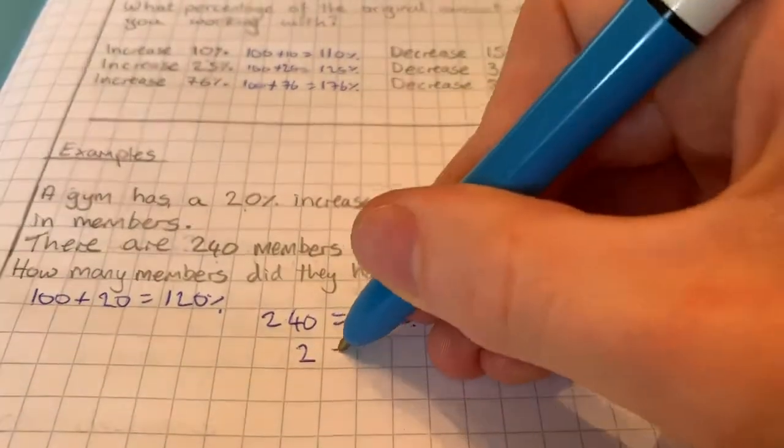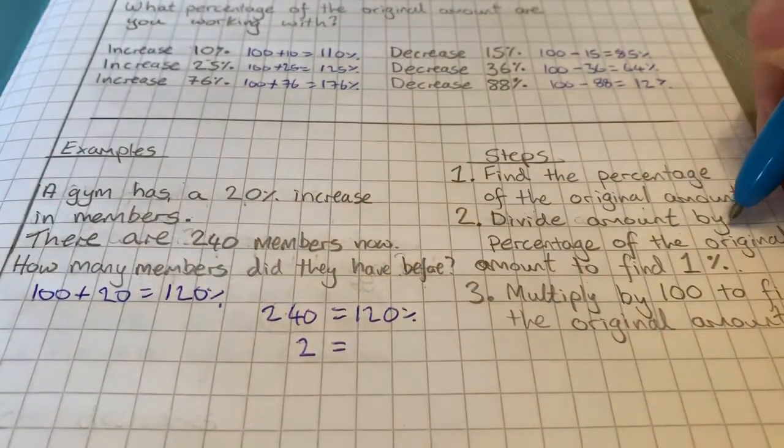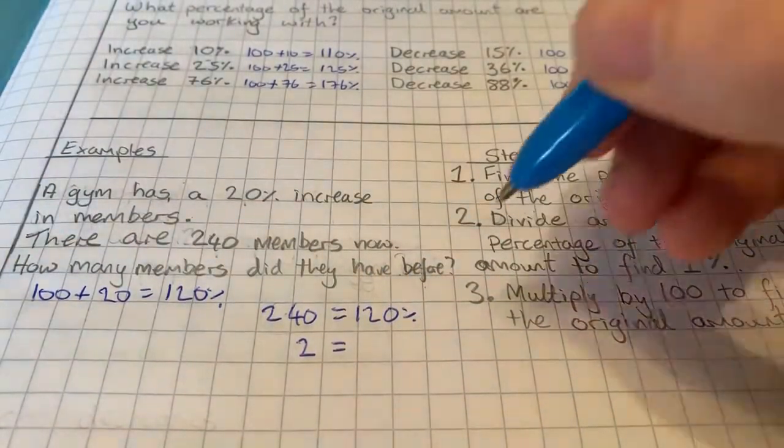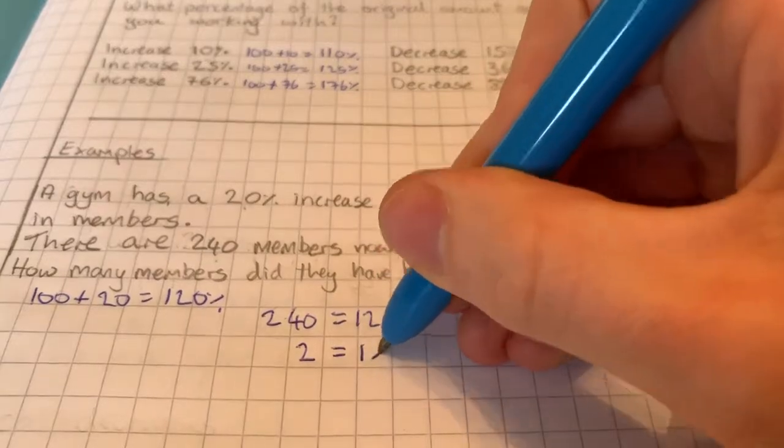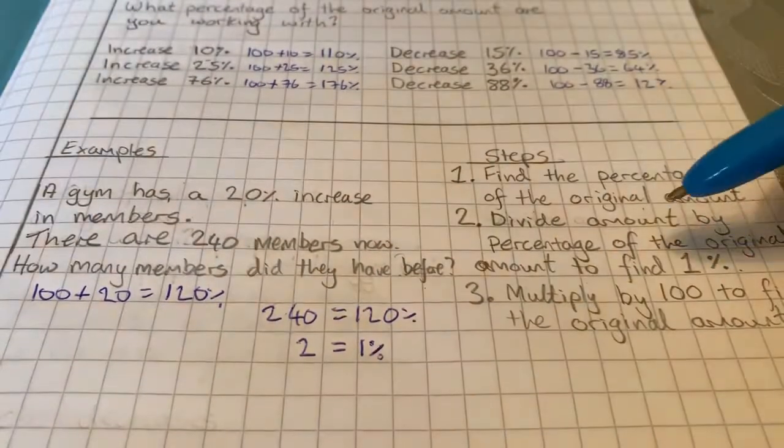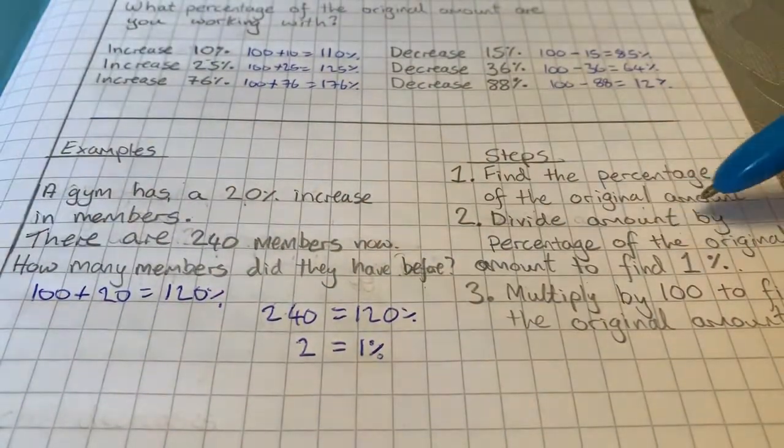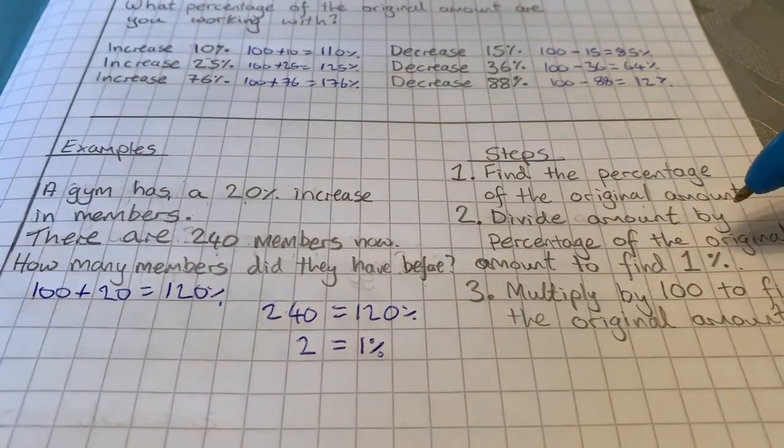And because we're dividing by this percentage, that equals 1% of people. So this is step 2: divide the amount by the percentage of the original amount to find 1%.